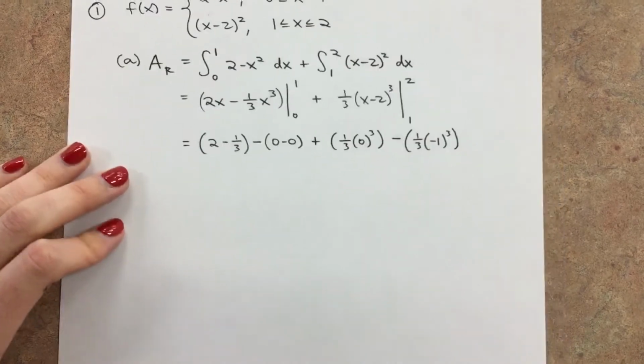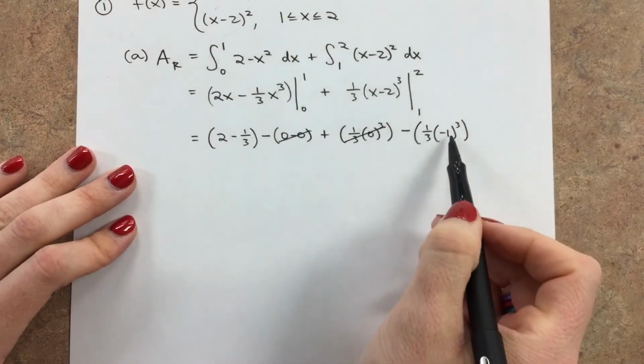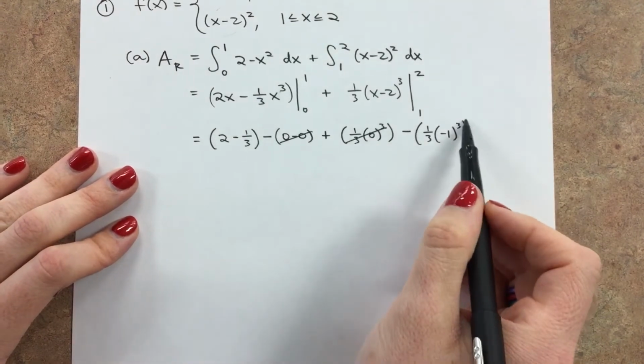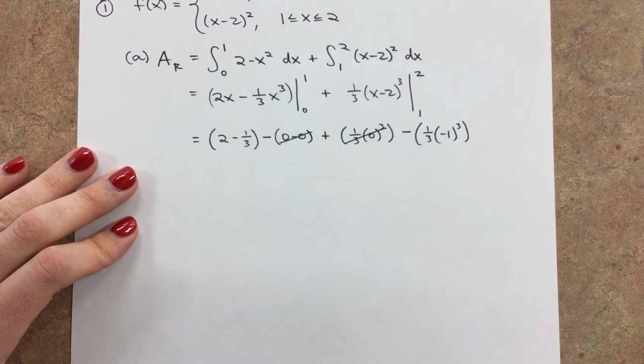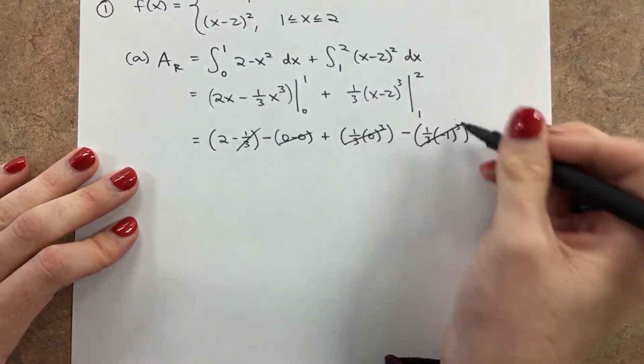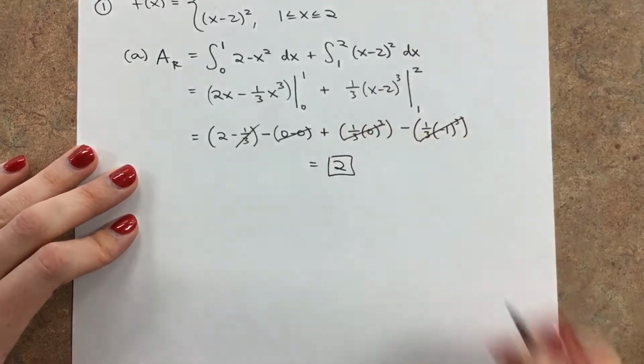All right, so combine those all up. Let's see, this is just 0, this is just 0. This gives me a negative, like in the parentheses, I have a negative 1/3, and then this changes to plus. So what actually ends up happening is these 2 pieces cancel each other out, and I just end up with 2. Just a nice, neat 2.